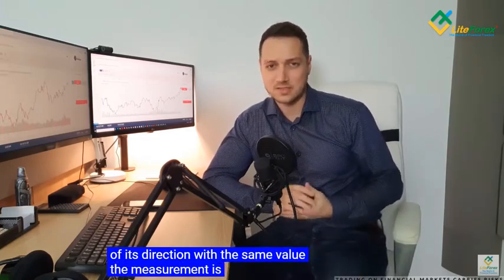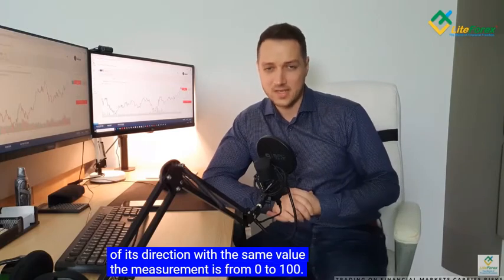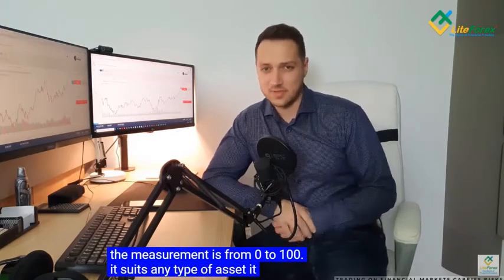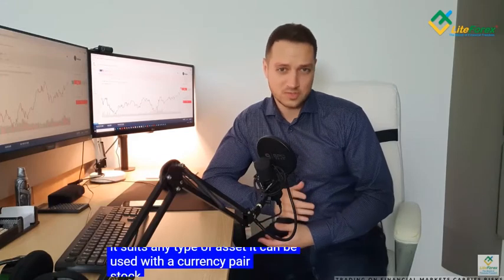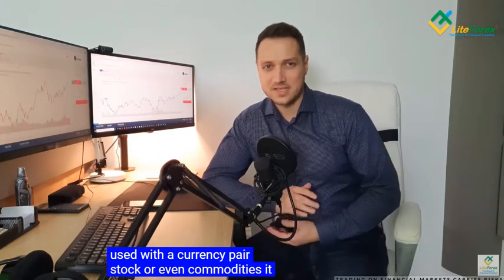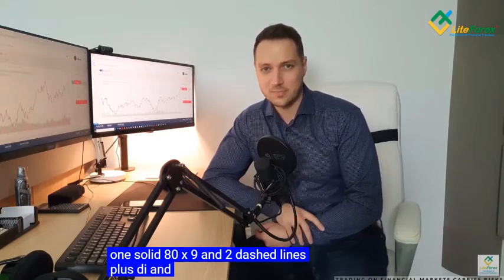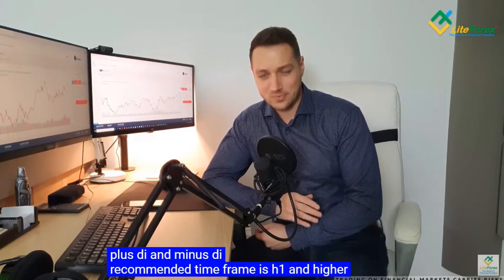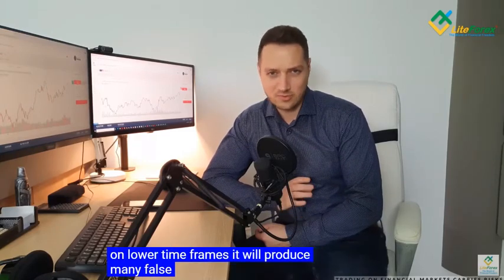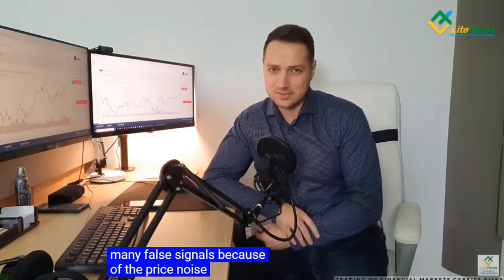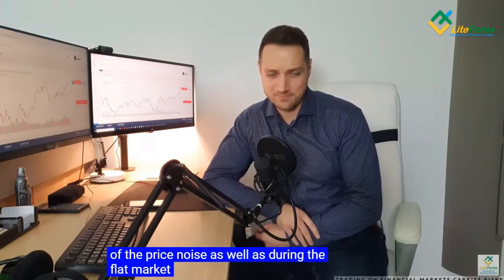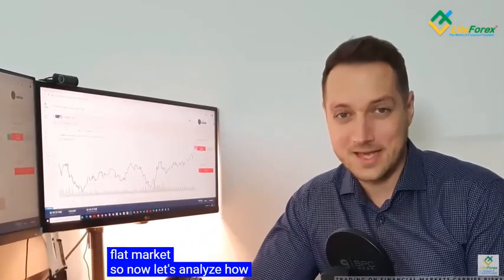The measurement is from 0 to 100. It suits any type of asset. It can be used with a currency pair, stock or even commodities. It is presented by one solid ADX line and two dashed lines, plus DI and minus DI. The recommended time frame is H1 and higher. On lower time frames it will produce many false signals because of the price noise, as well as during the flat market. So, now let's analyze how to use the ADX.